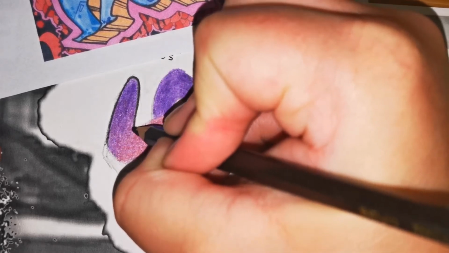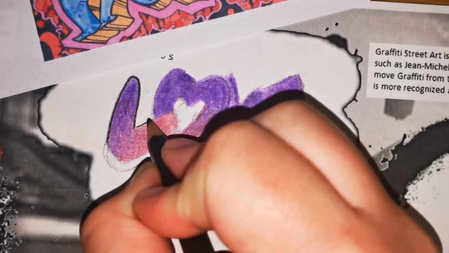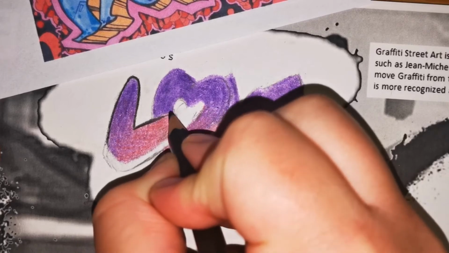So the very, very last thing that you're going to do is add a really skinny black outline. Nice and controlled.